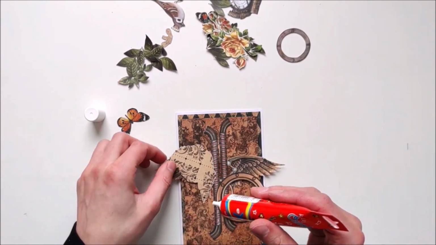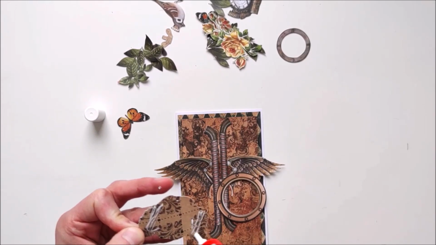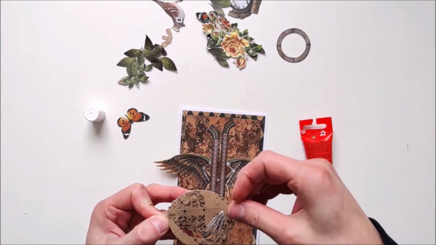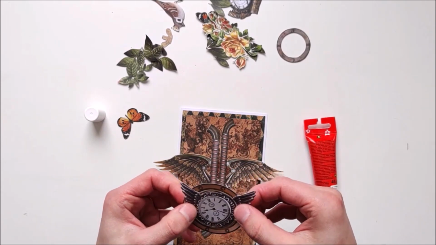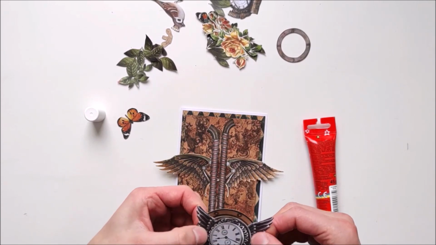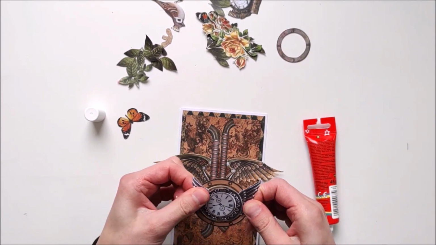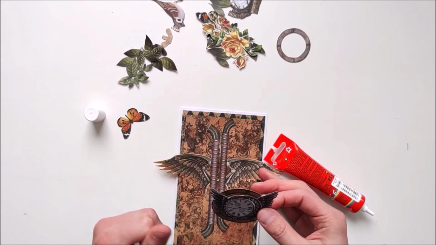So we can connect them together by glue first. Like that.